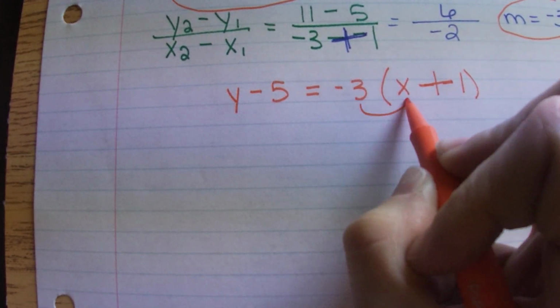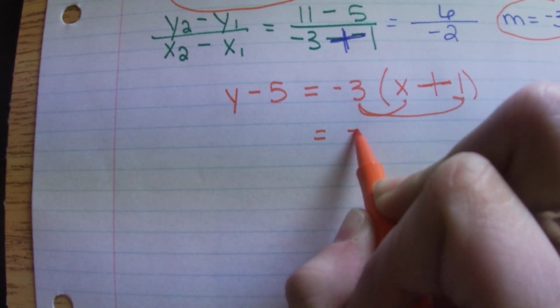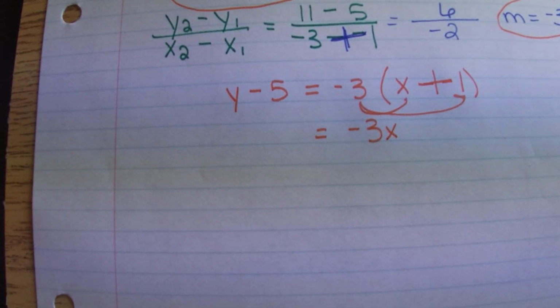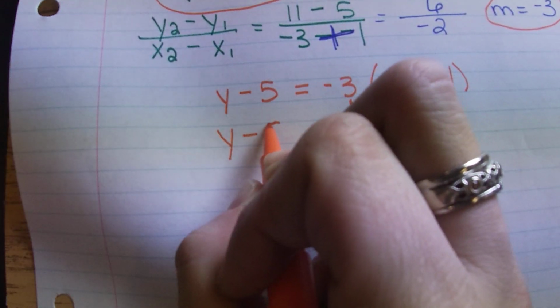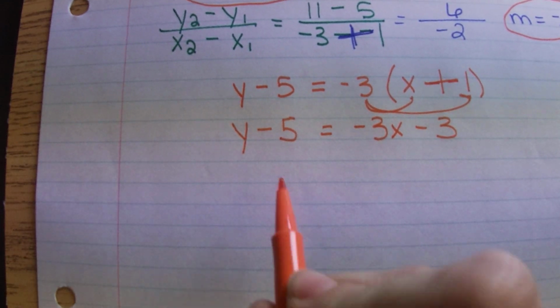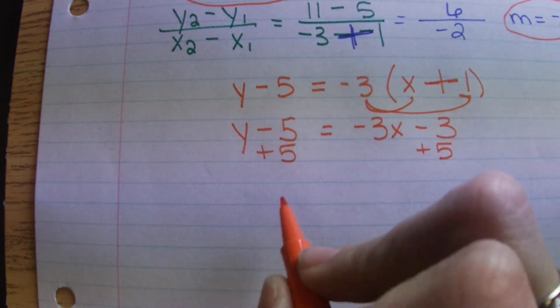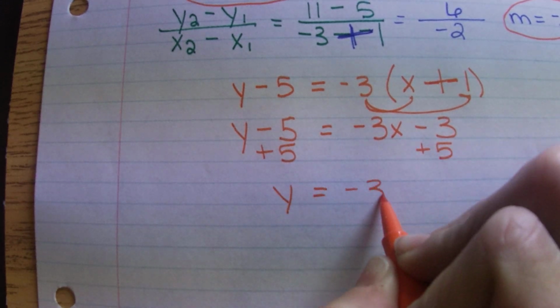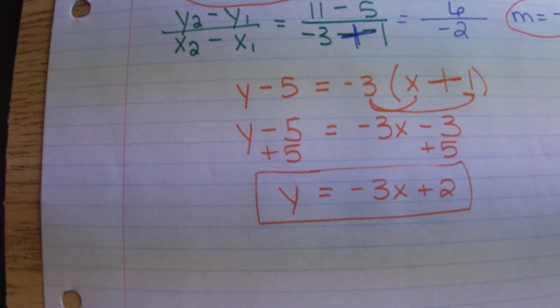And to start solving this, I need to distribute. So -3 times x gives me a -3x. -3 times +1 is a -3. Then I will undo subtracting 5 by adding 5. And our final equation will be y equals -3x plus 2.